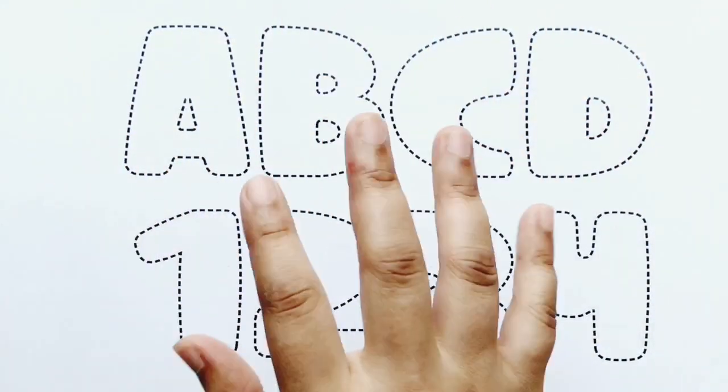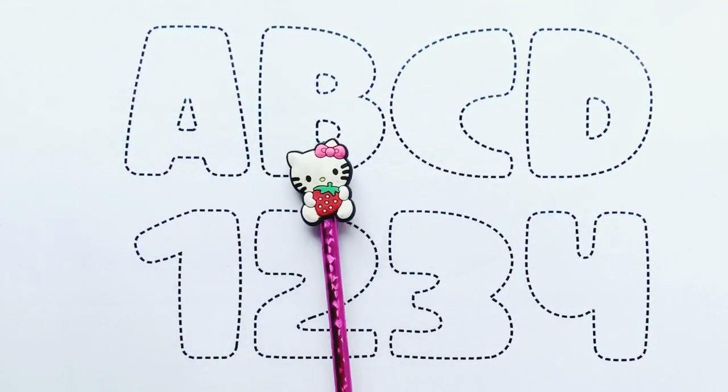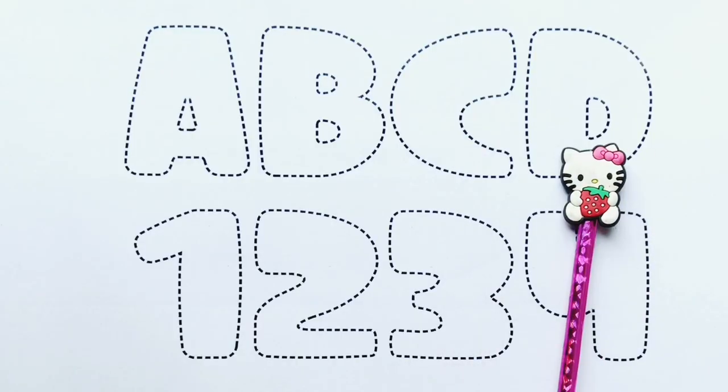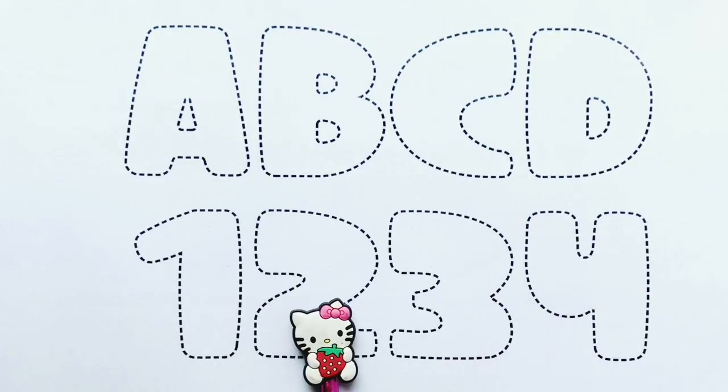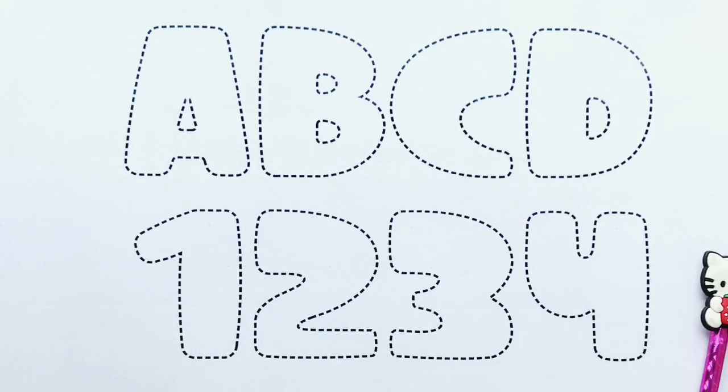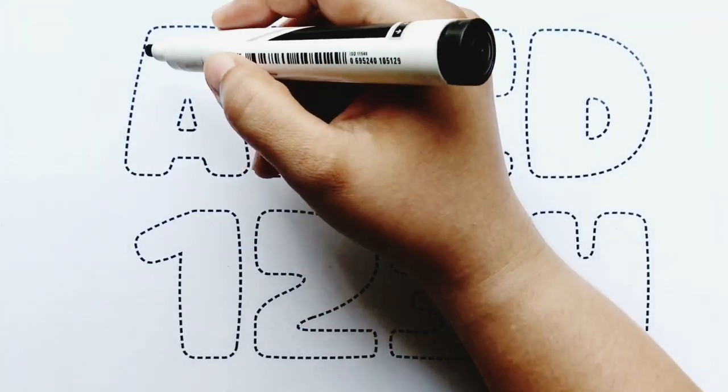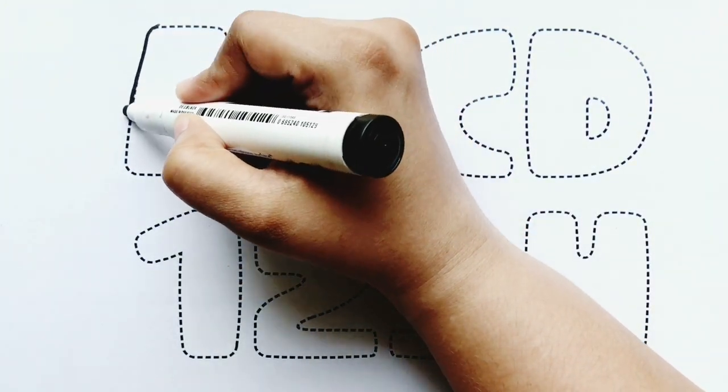Today I will learn how to draw capital letter A, B, C, D. Number 1, 2, 3 and 4. Let's draw and paint. Capital letter A.